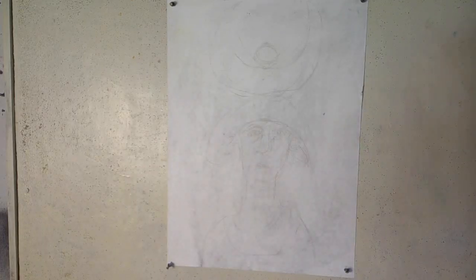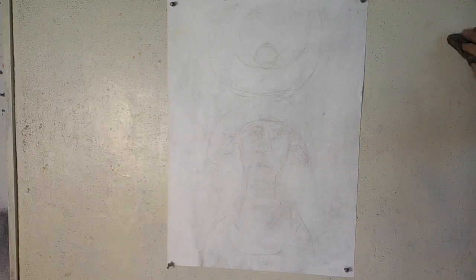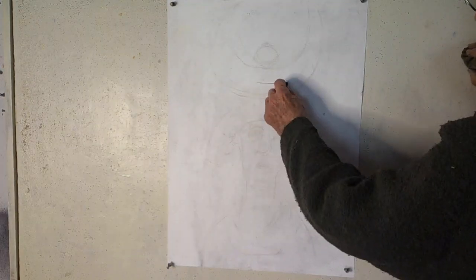Now, modeling cast shadows and reflections. These are techniques that were developed by artists many centuries ago, even before the invention of perspective, as a way of giving the impressions of volume and space. So the most elementary thing is this.